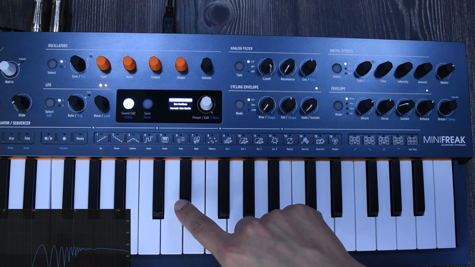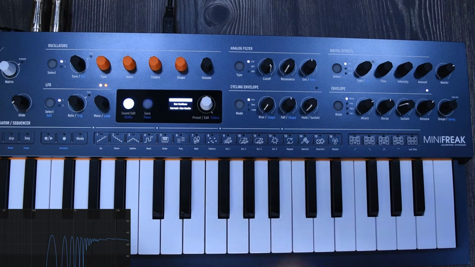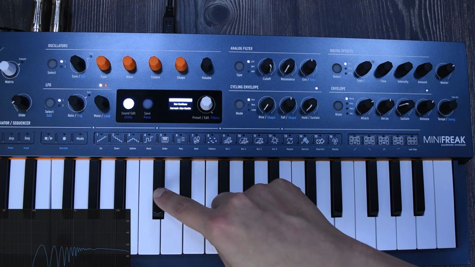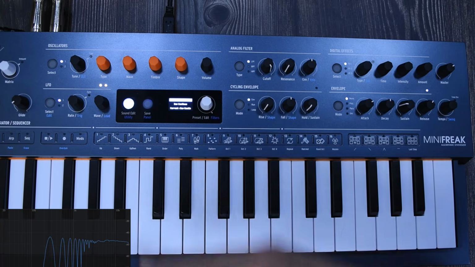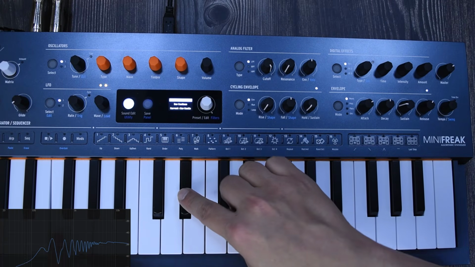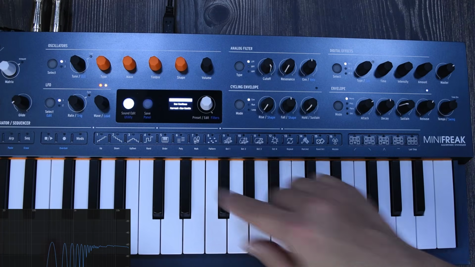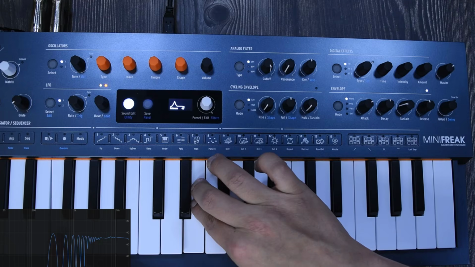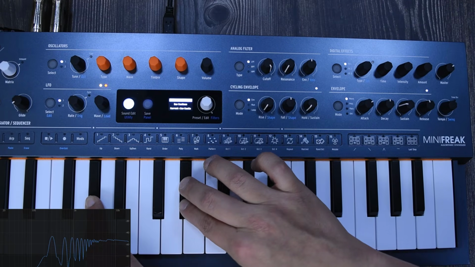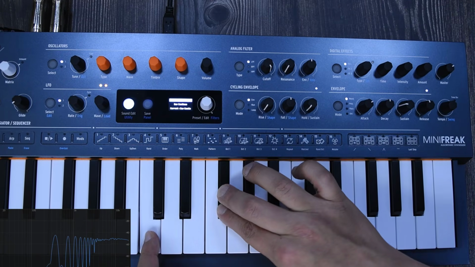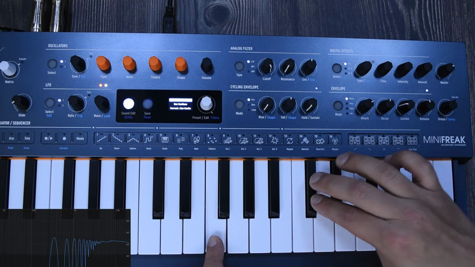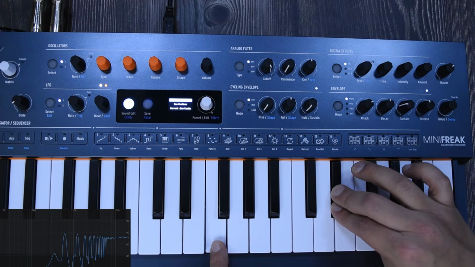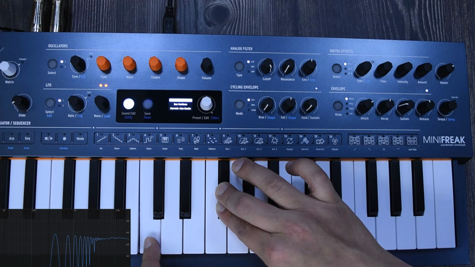So I'm gonna play it and then play a new key. Notice it's not restarting the envelope, and you can see it right there on the spectrum. It's like not going up and down again. Oh, there we go. I'm gonna do less release. So the envelope will always try to continue and reuse the times, pretty much.